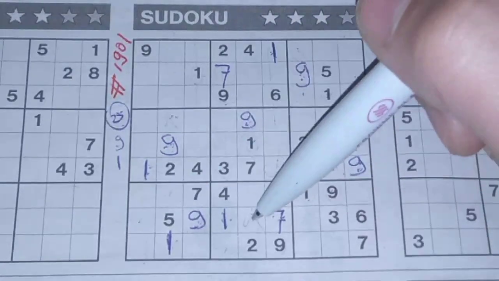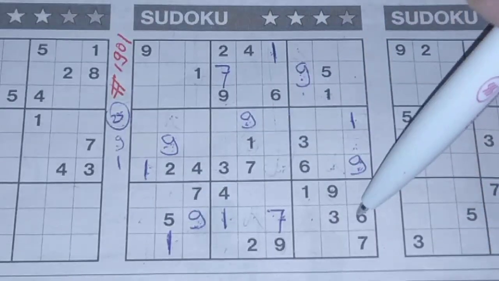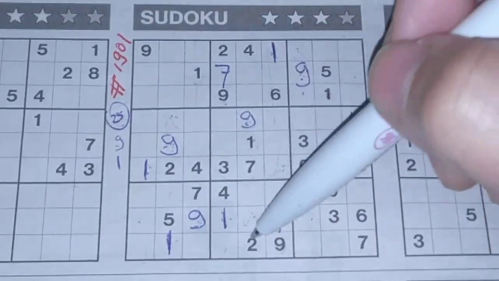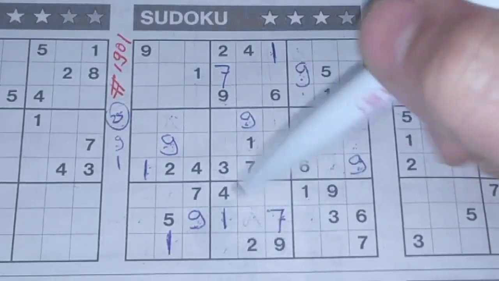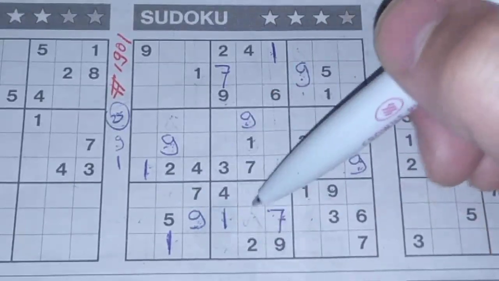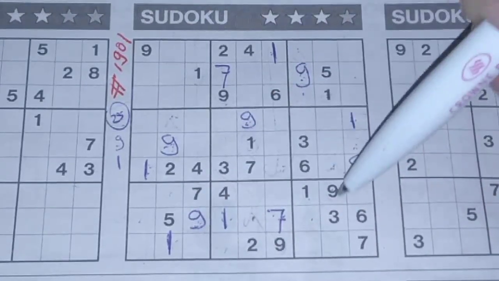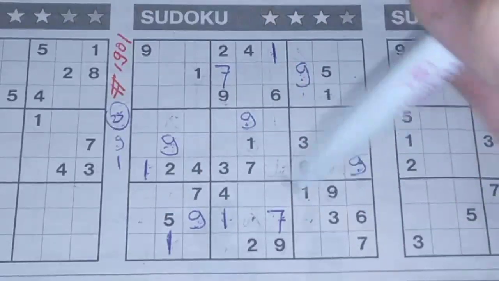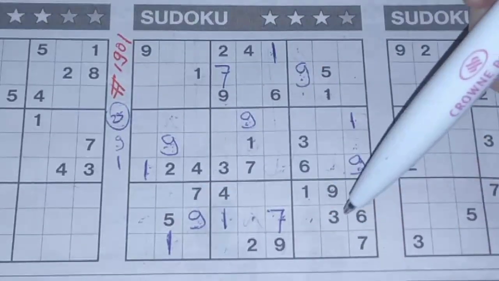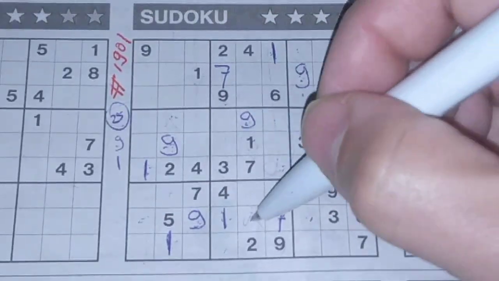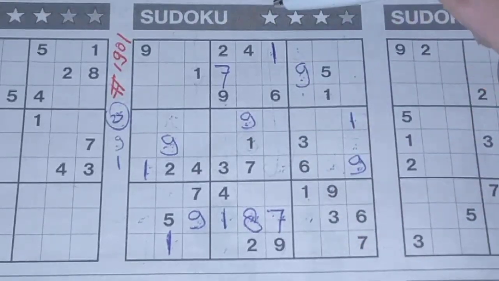I see here 3 missing numbers. 2 of those missing numbers are the 2 and the 4. We have a 2 and a 4 in this big square, so no 2 and 4 in this box. The 2 and 4 goes in those two boxes. That means one digit left. This should be the number 8.